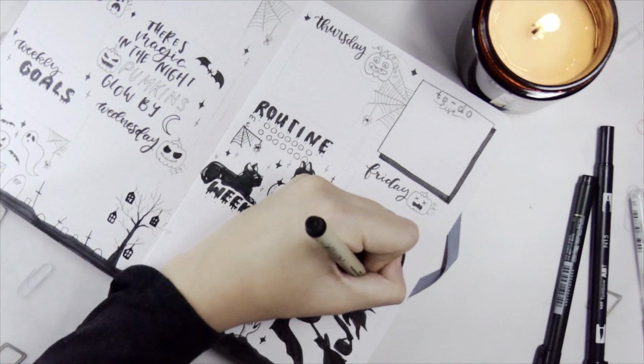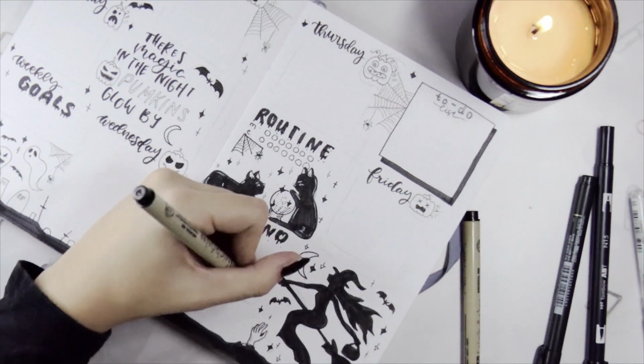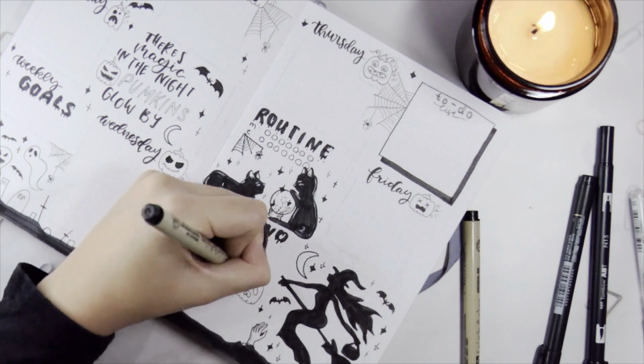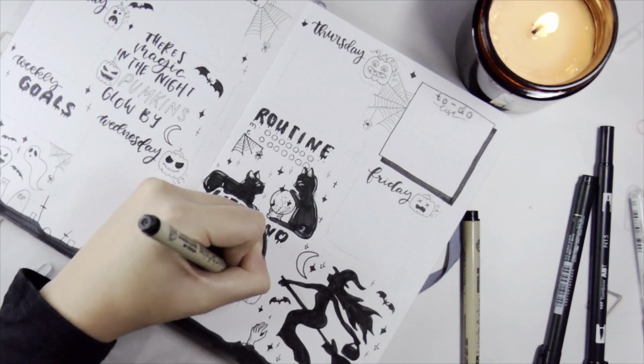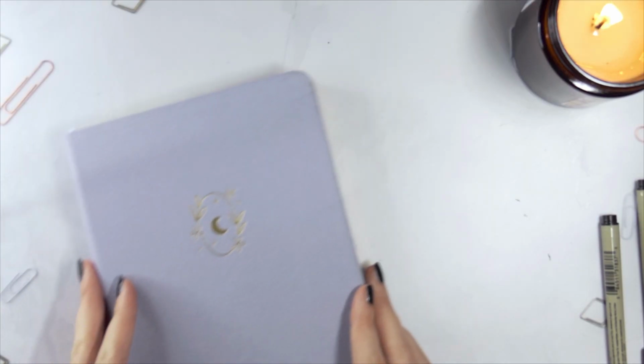Also, what I did on the bottom of the page, as you can see, the whole bottom is like this graveyard, and there was this hand, and I think that's also a very cute idea because it looks like the hand wants to reach for the witch. I don't know, I just thought that it looked very funny, and so I added it.